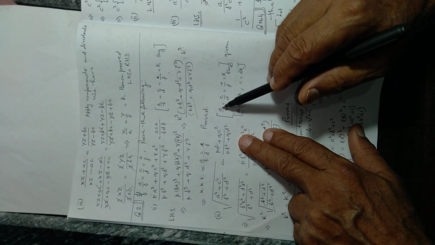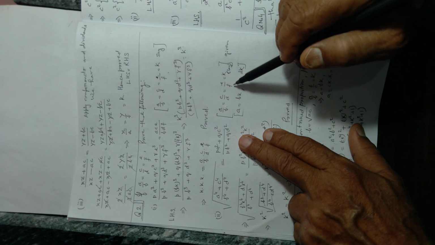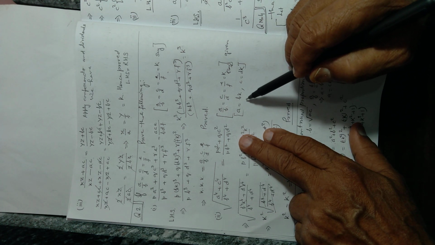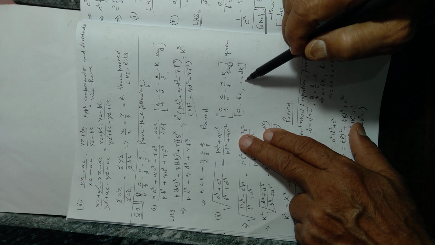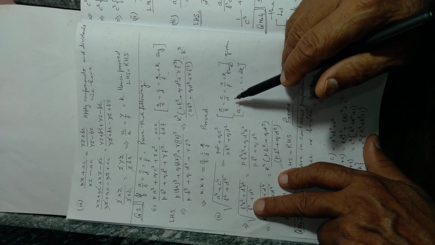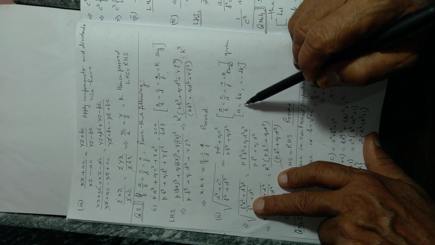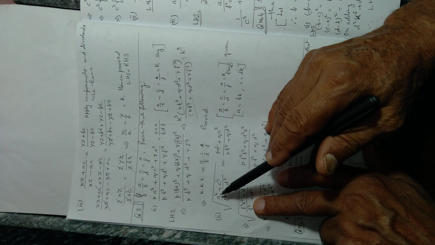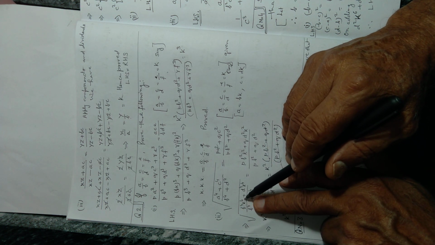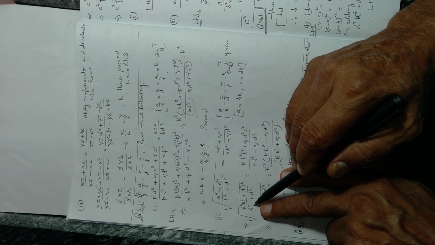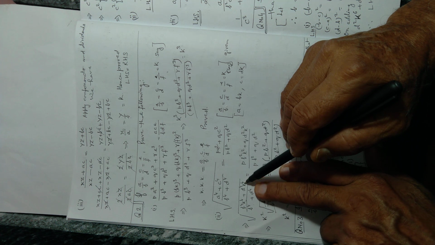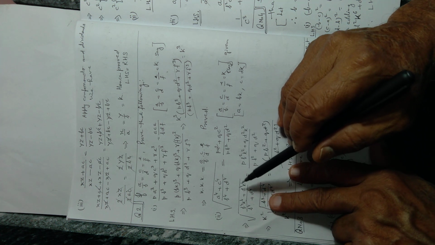You see, a by b is equal to c by d is equal to e by f. Say it is equal to k, therefore a will be equal to bk, c will be equal to dk. So in place of a, we have to write bk. So you see, here a raised to power 4, so that is why I have written b raised to power 4, k raised to power 4 upon b raised to power 4 plus d raised to power 4, k raised to power 4 upon d raised to power 4.